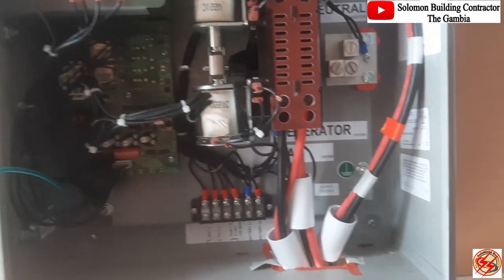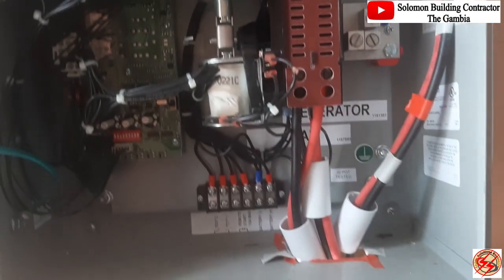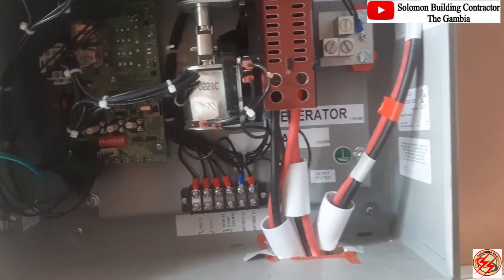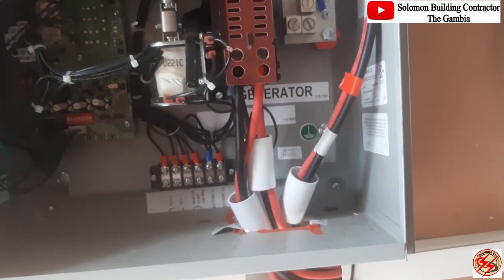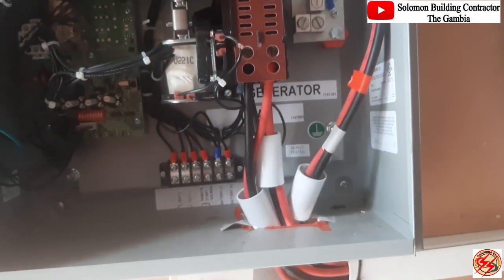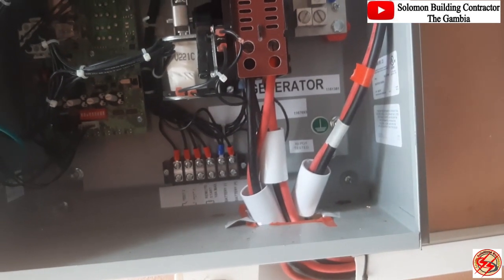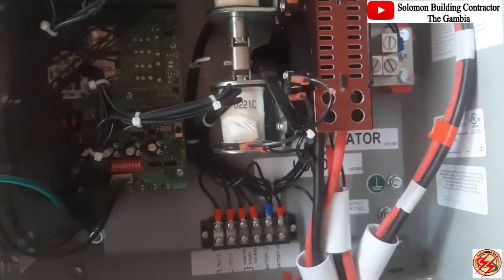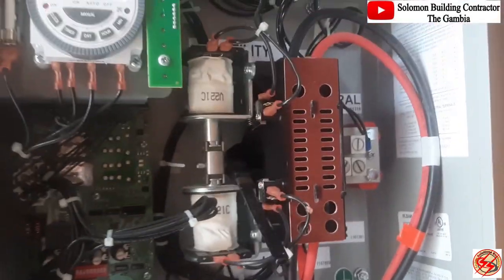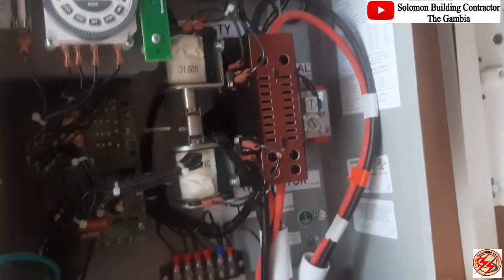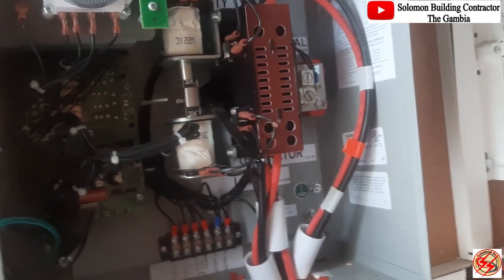Backup means when the other one is not around, something to support. Knowing that the solar capacity we installed is very powerful, we use solar as the main supply this time. So that means NAWEC becomes the backup.